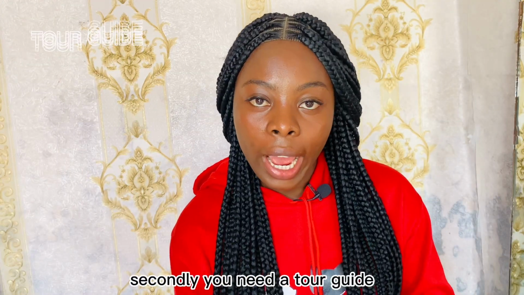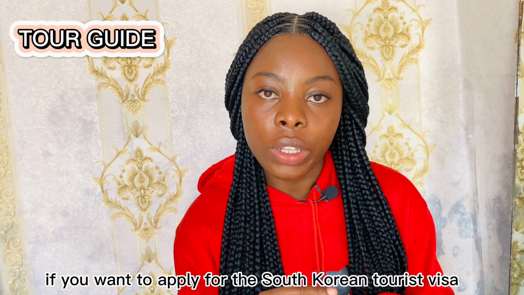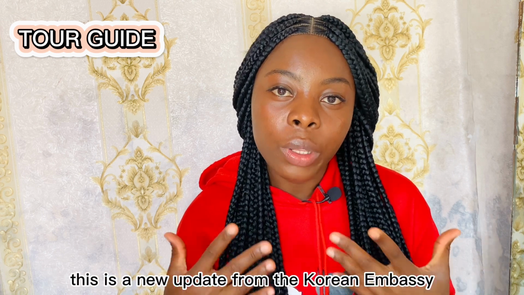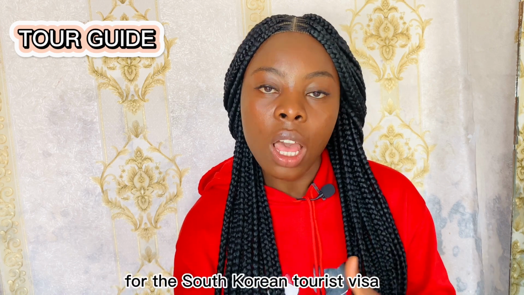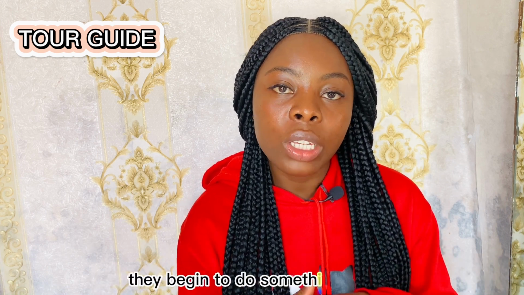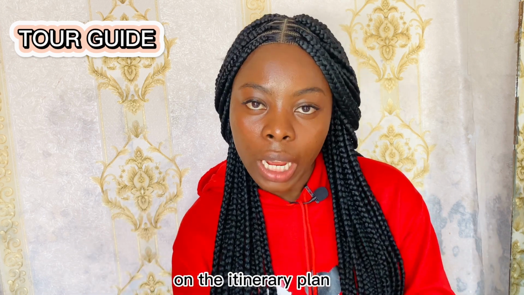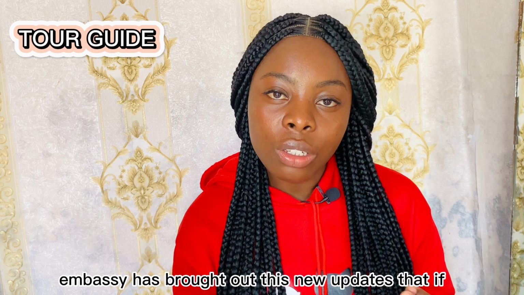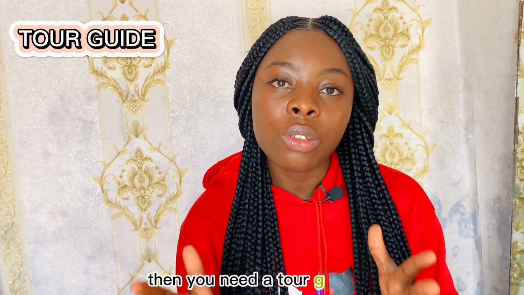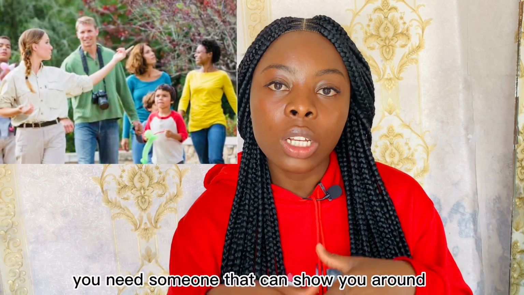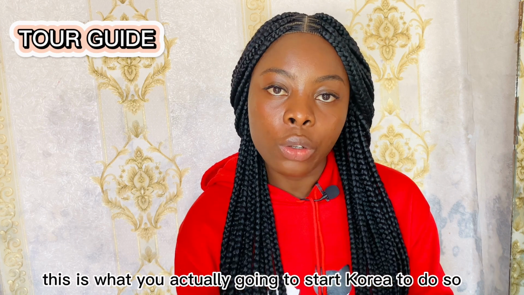Secondly, you need a tour guide, which is very important if you want to apply for the South Korean tourist visa. This is a new update from the Korean embassy because most people apply for the South Korean tourist visa and when they get to South Korea, they begin to do something else, like they are not doing what they're supposed to do on their itinerary plan. So the Korean embassy has brought out this new update that if you're going to apply for the South Korean tourist visa, then you need a tour guide. You need someone that can show you around. They want to be sure that, okay, this is what you're actually going to South Korea to do.